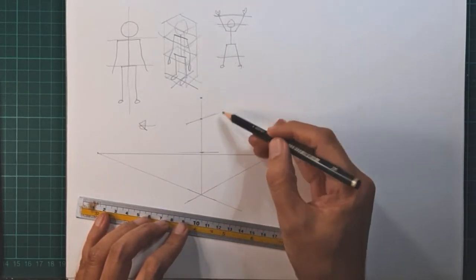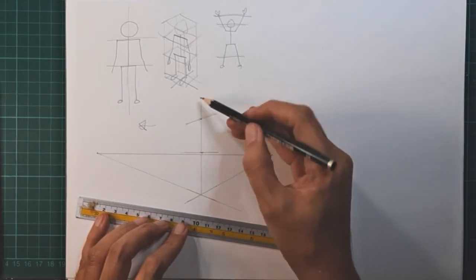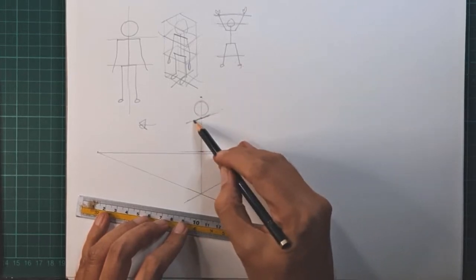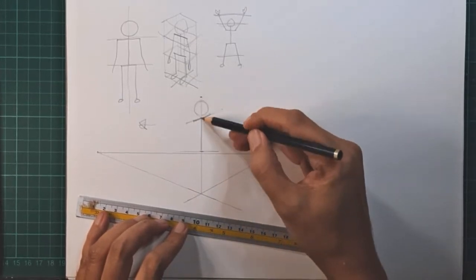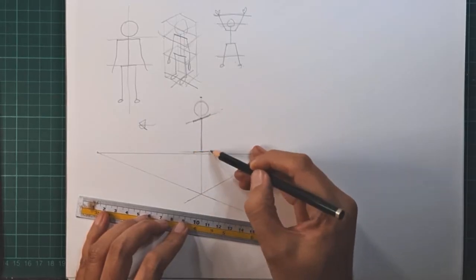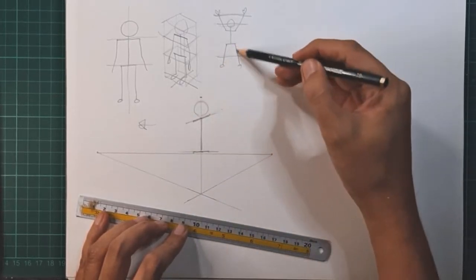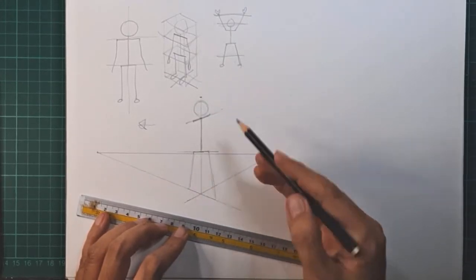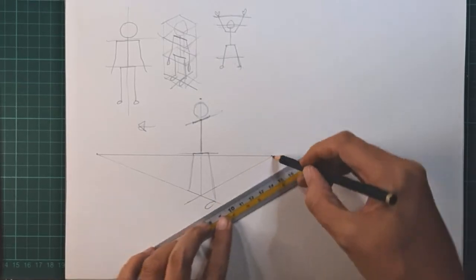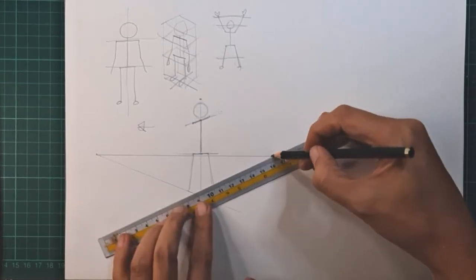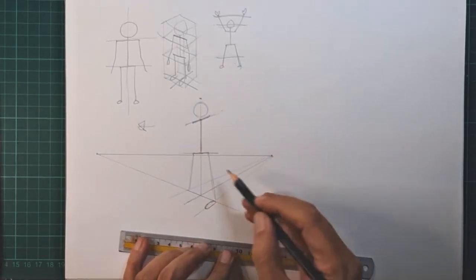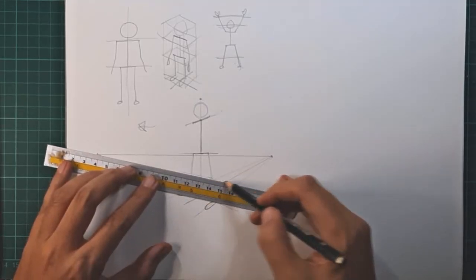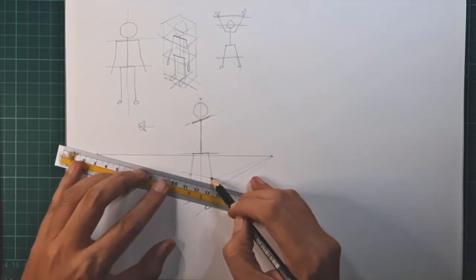So since I have the shoulder and I have the pelvic line, then I can now do shoulders right here. This is the body, pelvic line, and then since the legs are spread out a bit, I could just eyeball that. And the direction of the feet will follow that vanishing point. Knees will follow this vanishing point over here.